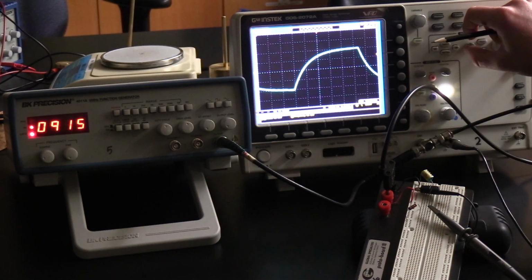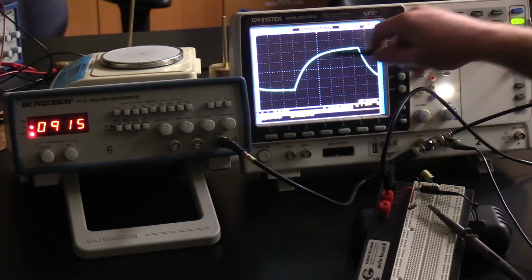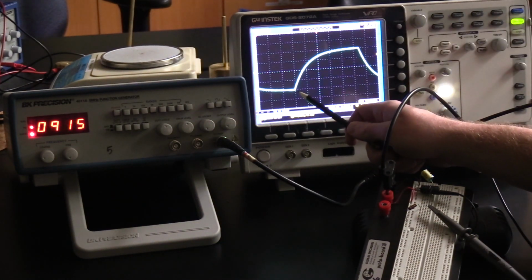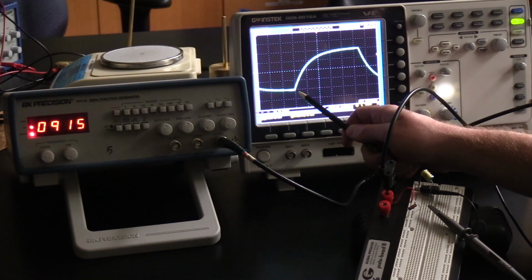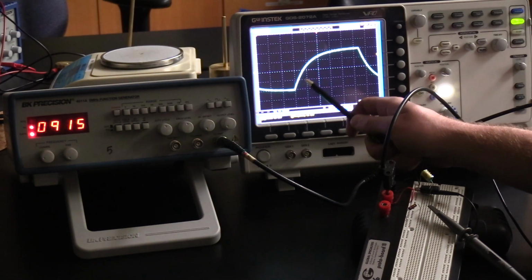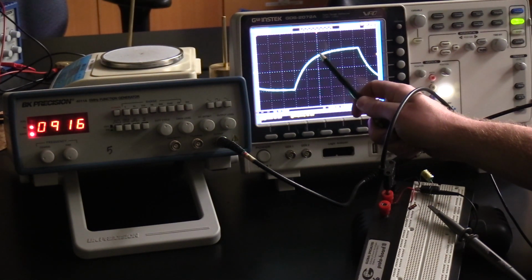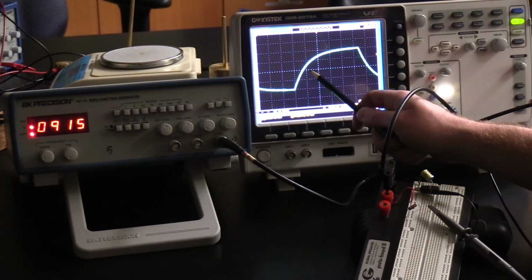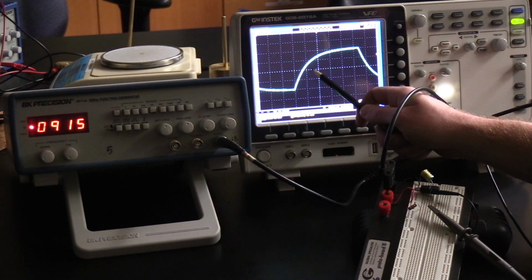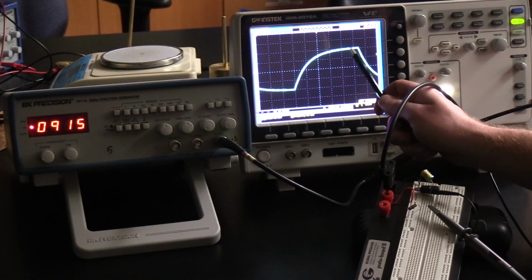Of course, we could also do this with the cursors. You don't have to use the graduations on the screen. So we're going from -1 through 0 to +1, right? 1, 2, 500 millivolt jumps, 1, 2, 500 millivolt jumps.